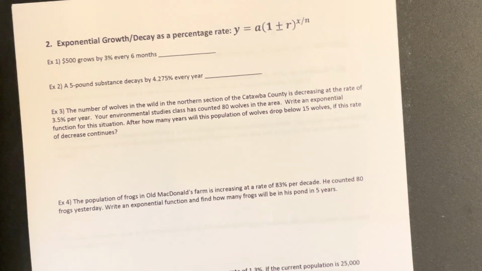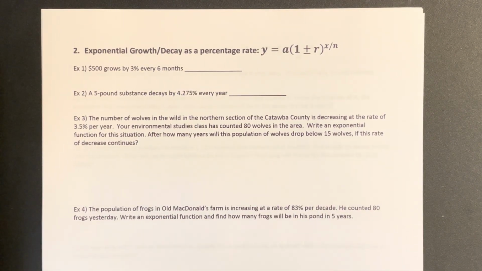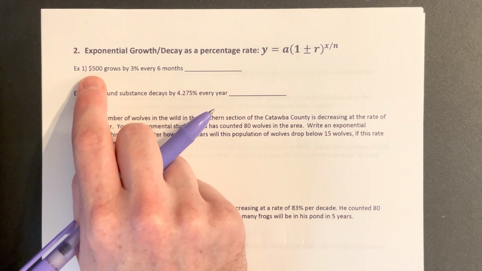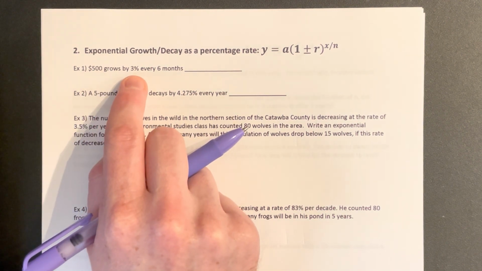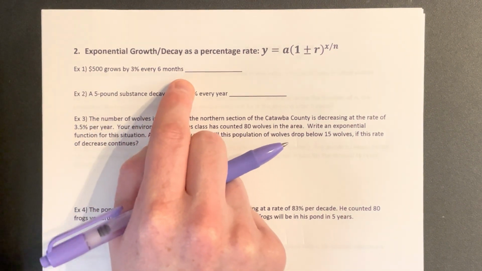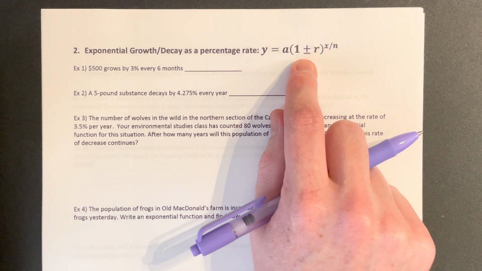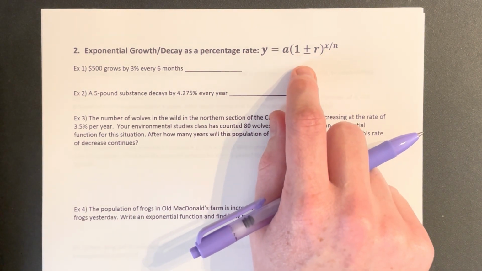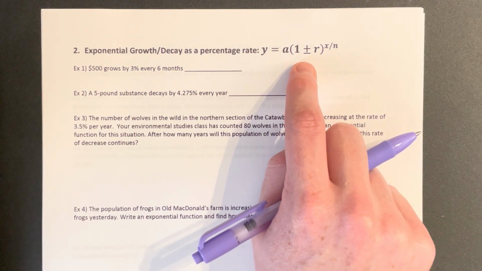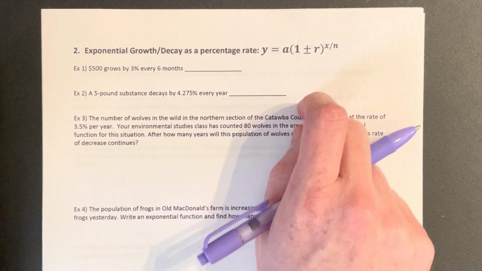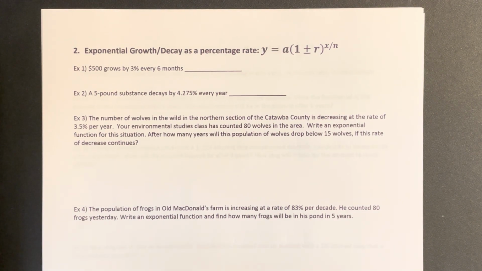Now we often represent that growth or decay as a percentage. So you've probably seen some questions like this before. And so if we started out with $500, but it grows by 3% every 6 months, it's not doubling and it's not tripling, but it's growing as a percentage rate. We can take that b value, what's going as the base of our exponential, and change it to 1 plus that rate or 1 minus that rate, because it's either growing or it's decaying.